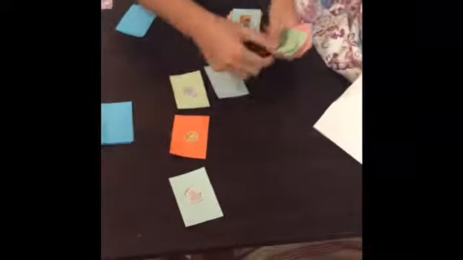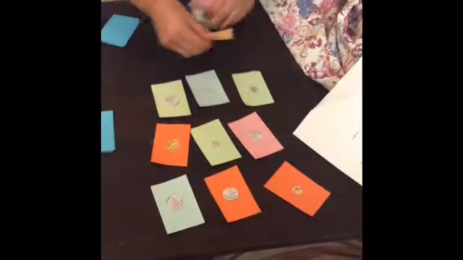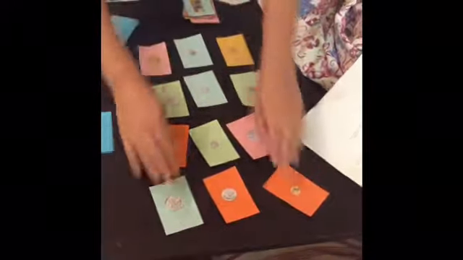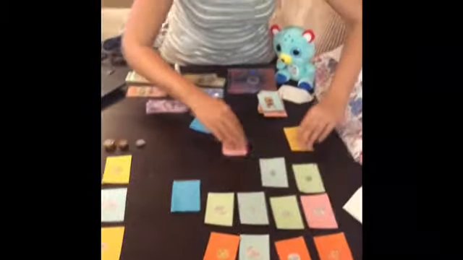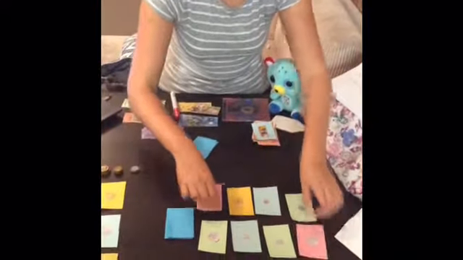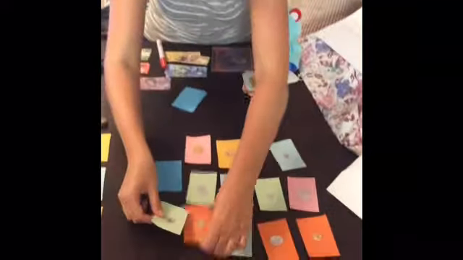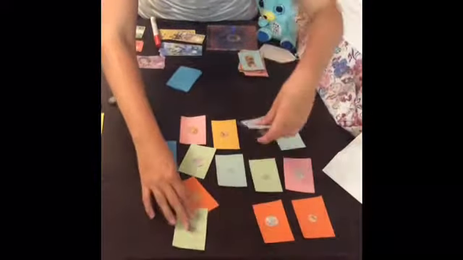And you do the same for the other player. So these need to be mixed up a bit, just so it makes it a little bit more difficult for the students.